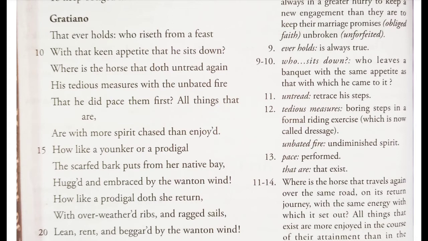He gives the second example after this. He says, where is the horse that doth untread again his tedious measures with the unbaited fire that he did pace them first? Now think about a horse.